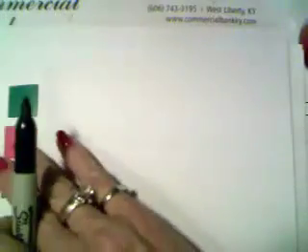Alright, let's do another pattern together. These are going to be H's. The first has a column of 3 on each side and 1 in the middle.